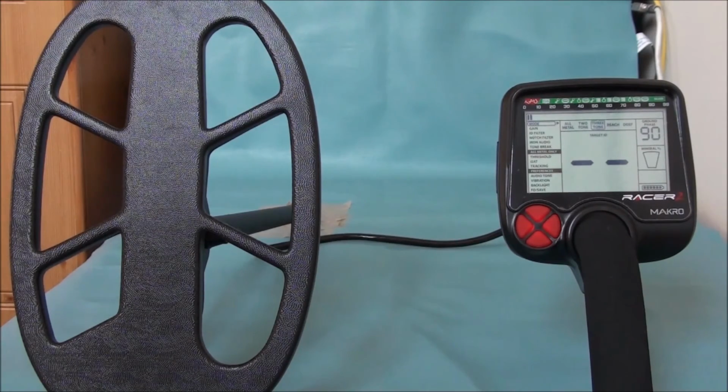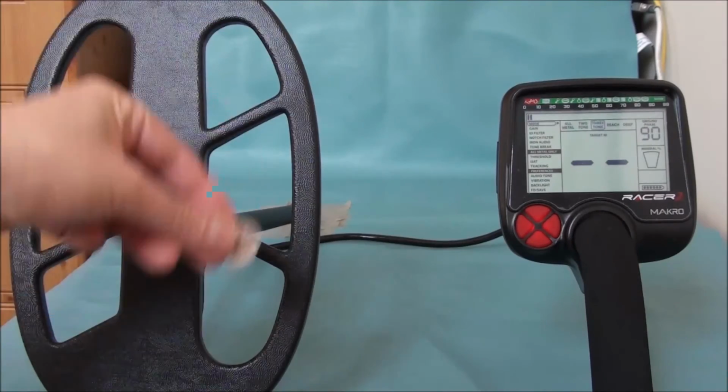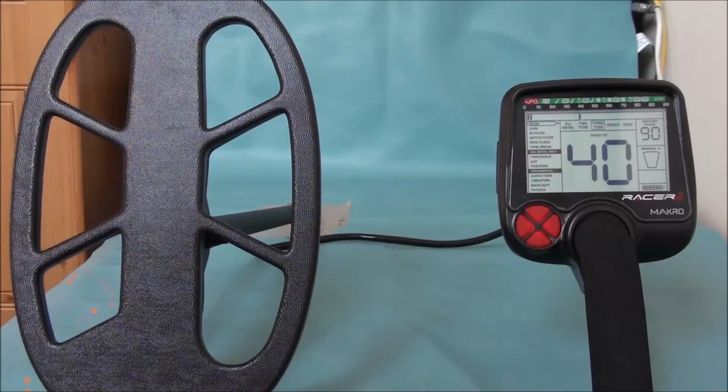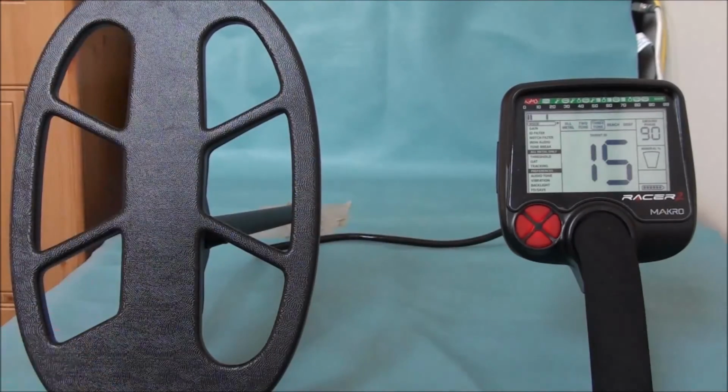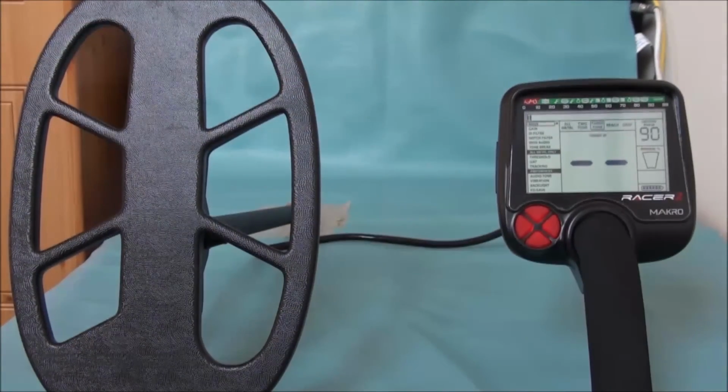So now we should be able to pick the 20p up and that dreaded horrible foil. Well, there you have it. That concludes this little look at the Makro Racer 2's notch filter setting.